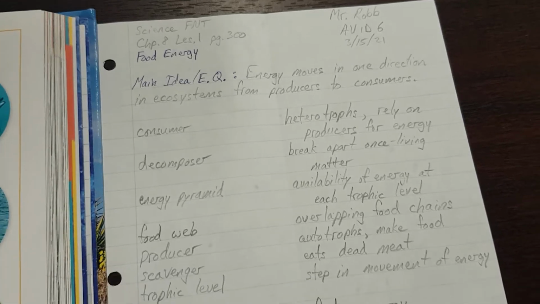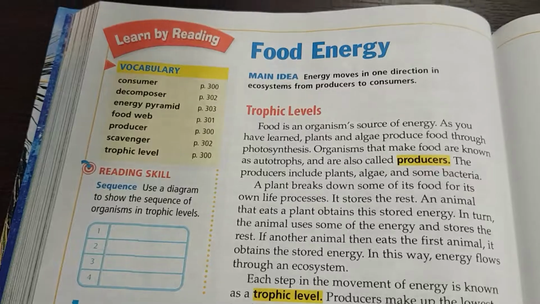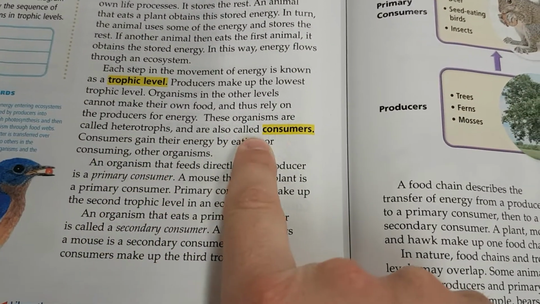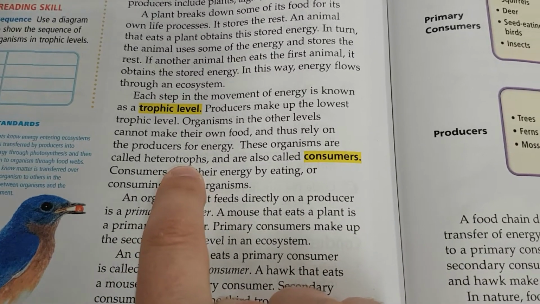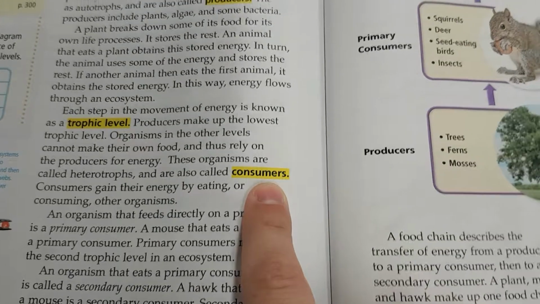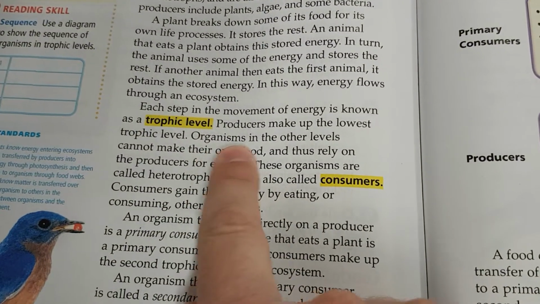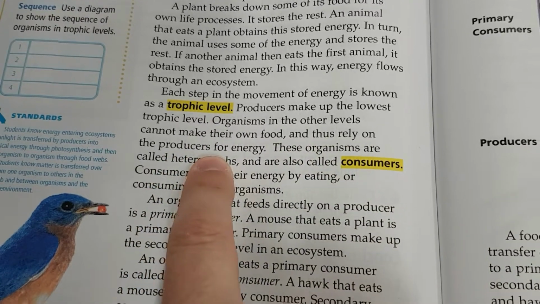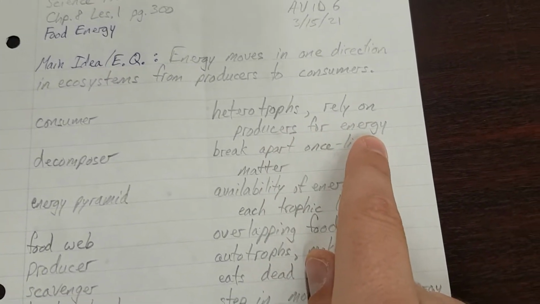Same thing there. Fold it in half. Vocabulary. Consumer, page 300. These organisms are called heterotrophs and are also called consumers. Say that word. Heterotrophs. Consumers. So, consumer, heterotrophs. Well, let's see what they do. Let's go backwards. Organisms in the other levels cannot make their own food, and thus rely on the producers for energy. Rely on producers for energy.